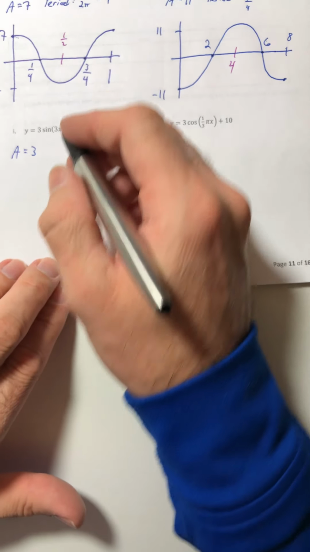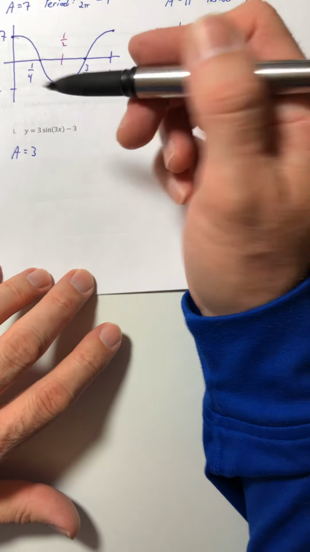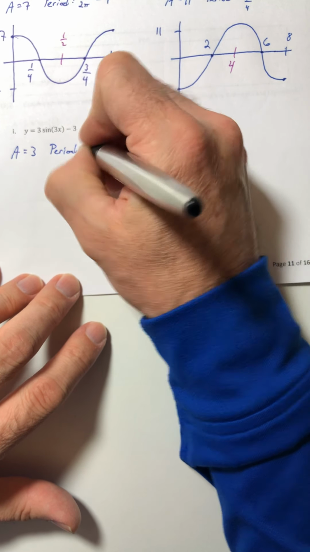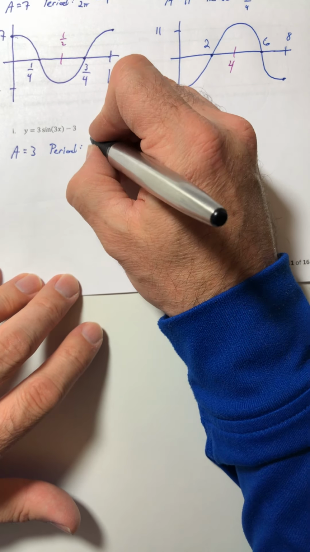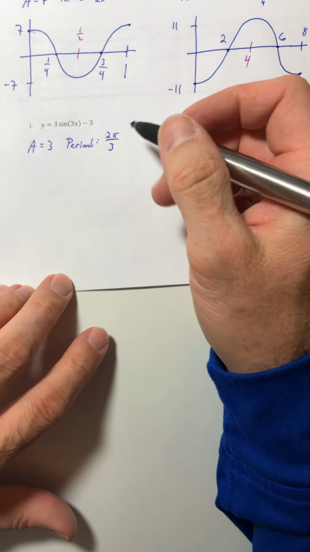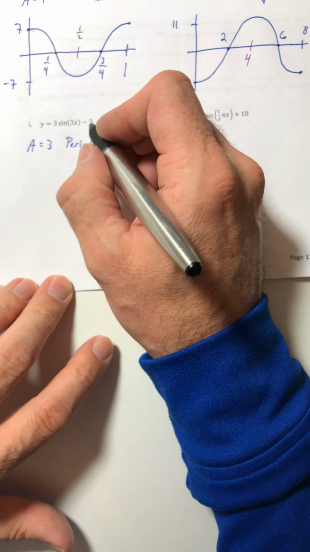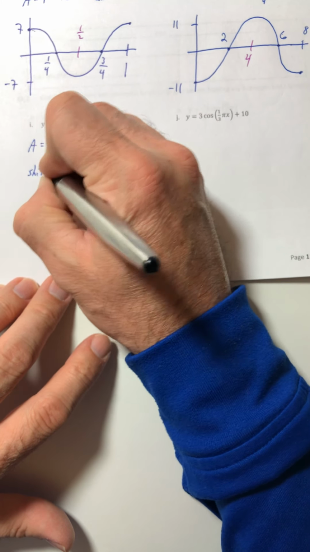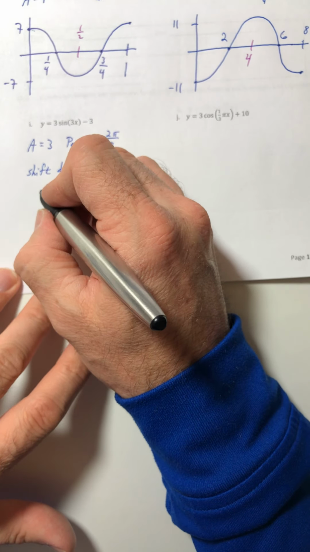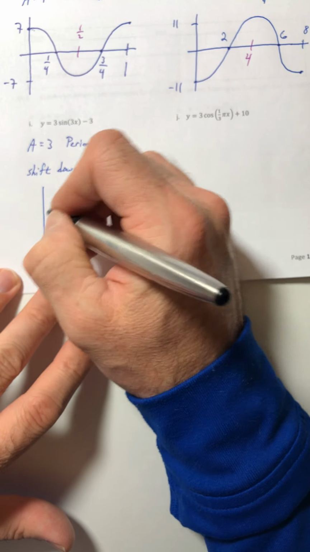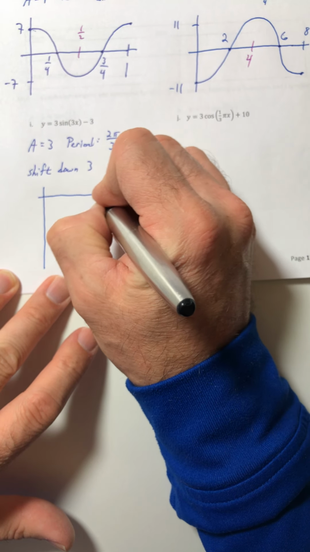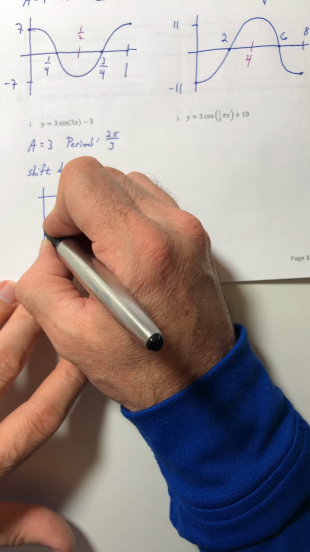So your amplitude is found the same way as before, it's just 3. The period is 2 pi divided by 3, and that's all you can do, it doesn't simplify. And then we're going to shift down by 3. So sine normally starts at 0, but it's not going to with this one. It's going to start on y equals -3.